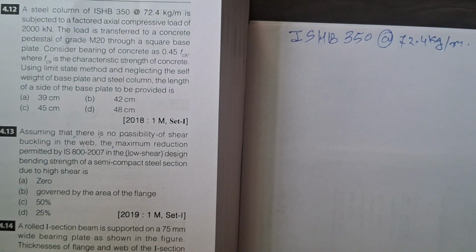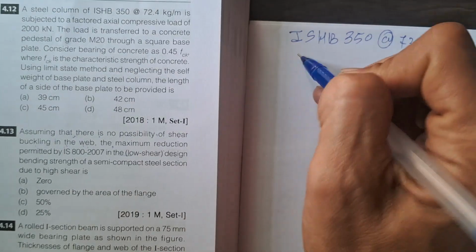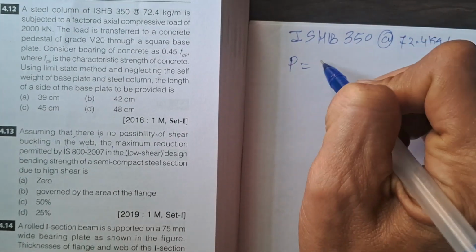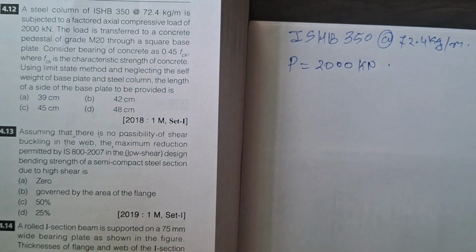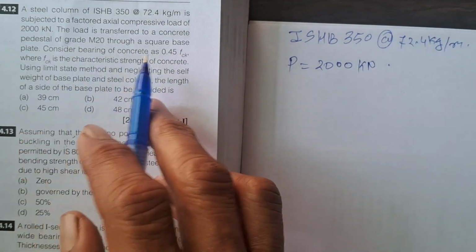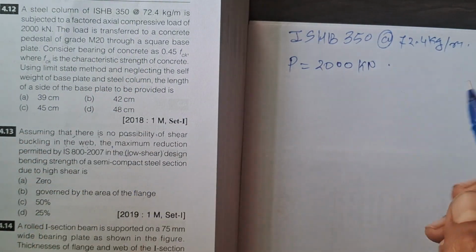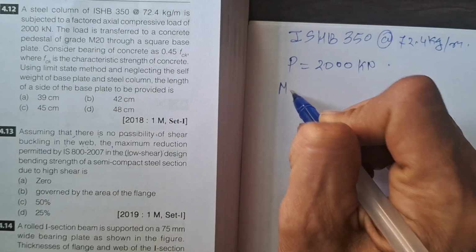So this data is not at all useful. The useful thing which they have given is the compressive load, that is P is equal to 2000 kilonewton. This is very important. Another thing, we are using grade of concrete, that is M20.